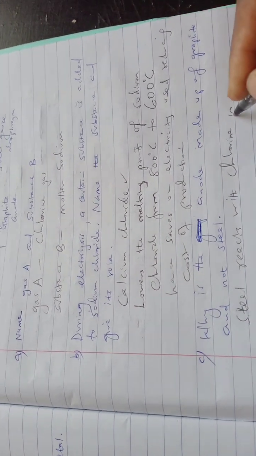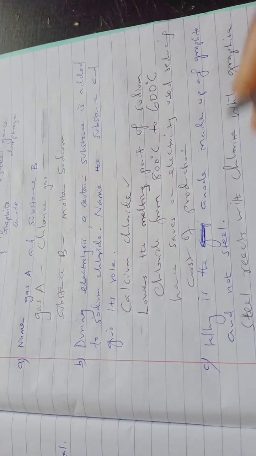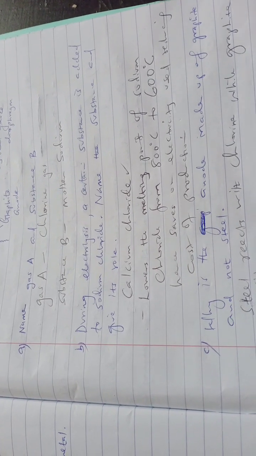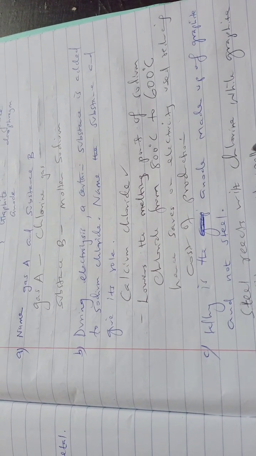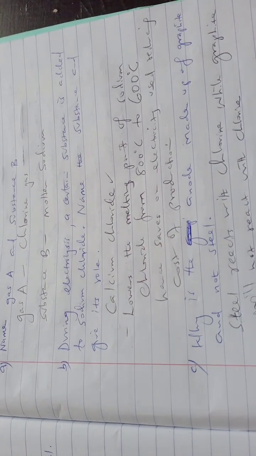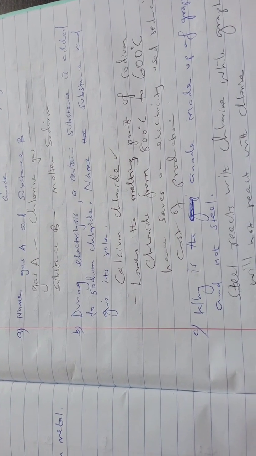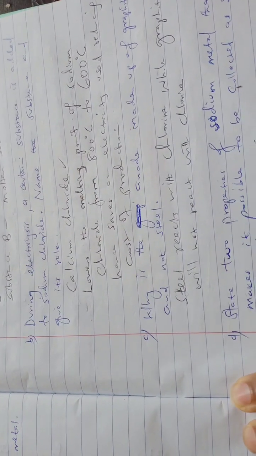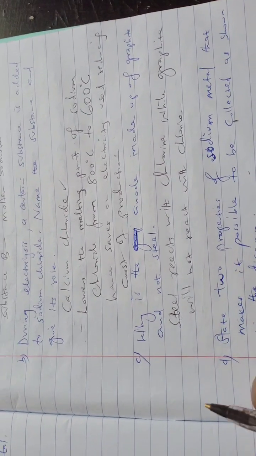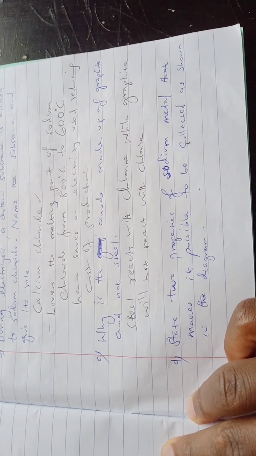the gas produced will be reacting with your steel, with your anode, and that will not be very good. So we use what? We use graphite because graphite is inert. Graphite will not react with what? It doesn't react with chlorine because it is an inert electrode. It will not react with chlorine because it is inert. Graphite is inert.